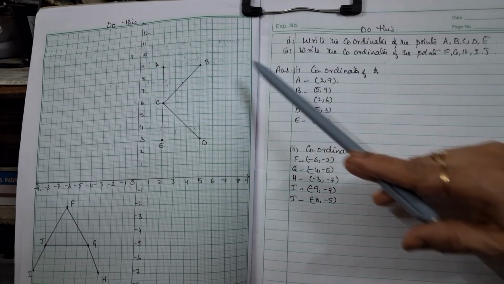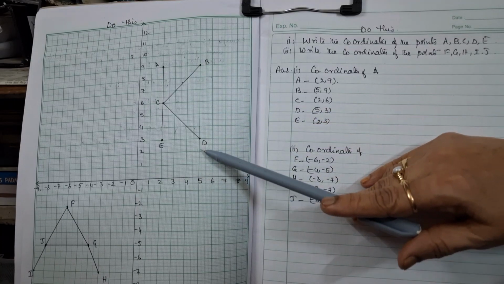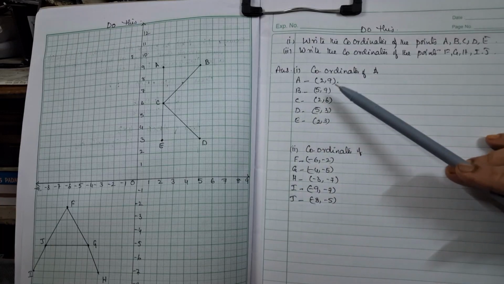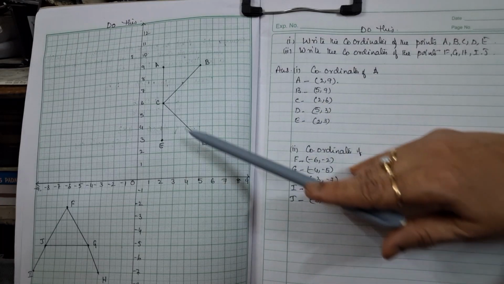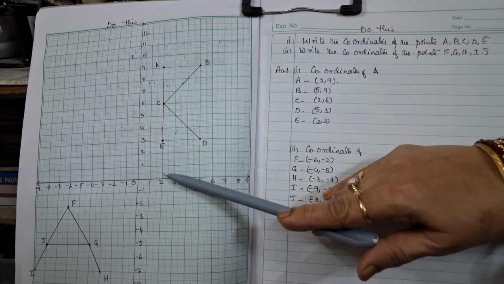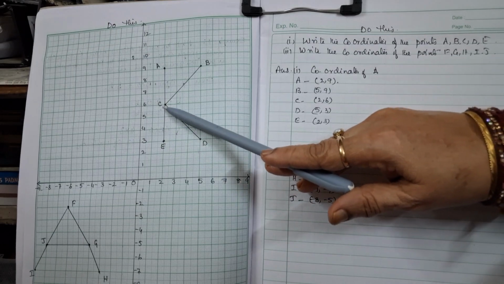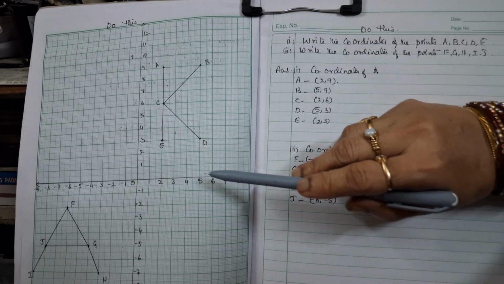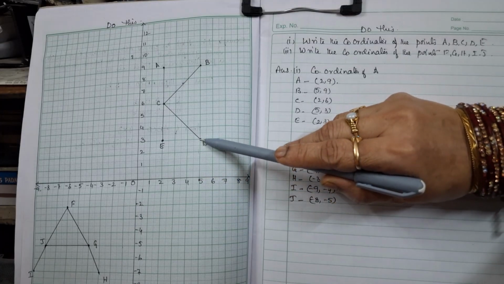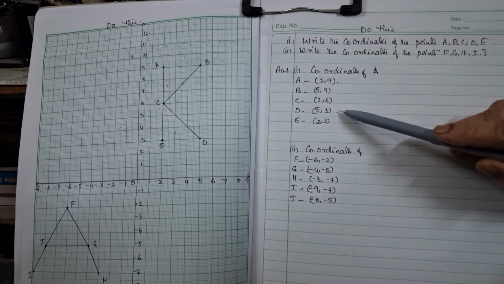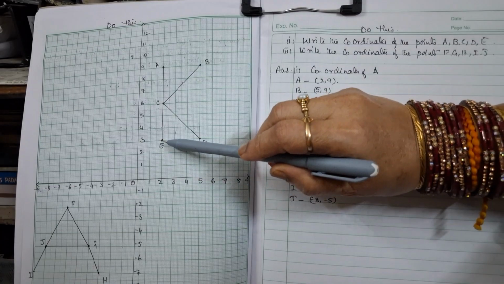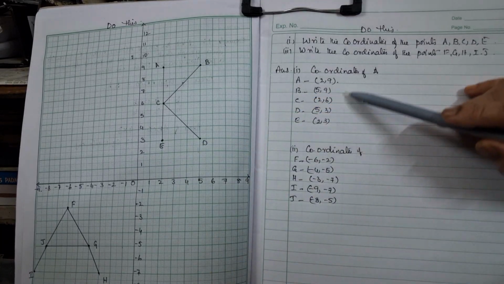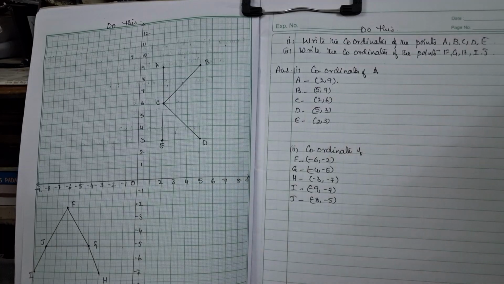And this is B, from here this is 5 and this is 9: (5, 9). This is C. From here it is 2 and 6: (2, 6). D is 5 and 3: (5, 3). E is this point: (2, 3). These are the answers for the first bit, children.